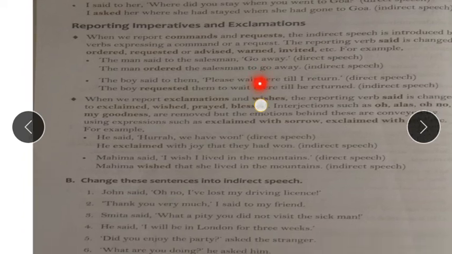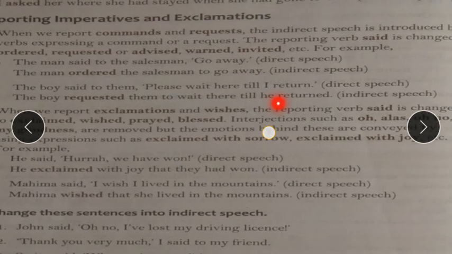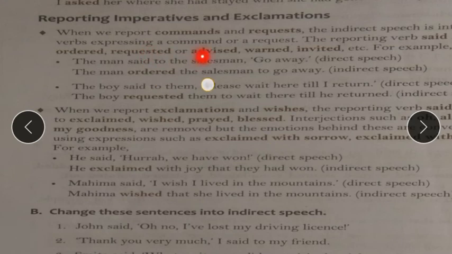Now, reporting imperatives and exclamations. Imperative sentences refer to sentences which are an order or request, and exclamatory sentences are sentences that express feelings, such as happiness, sorrow, that is sadness, like that. Now look at the exercise. When we report commands and requests, the indirect speech is introduced by a verb expressing a command or a request.